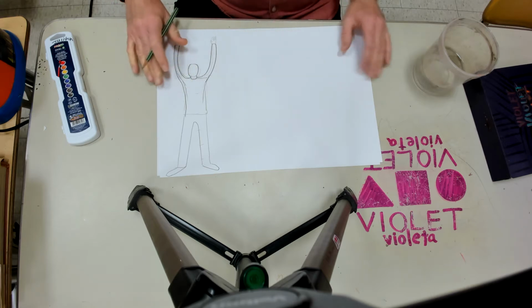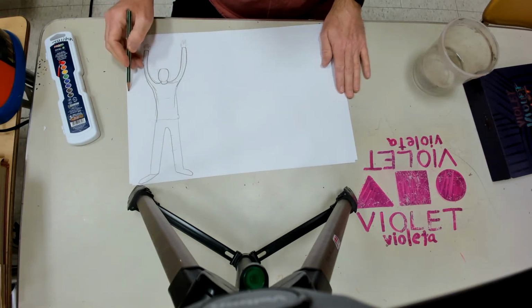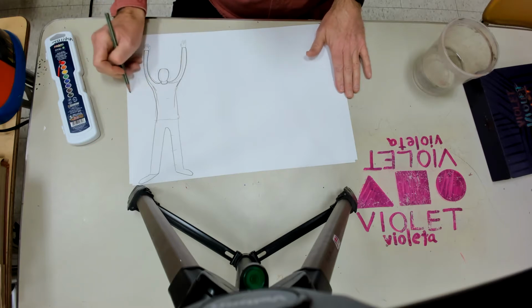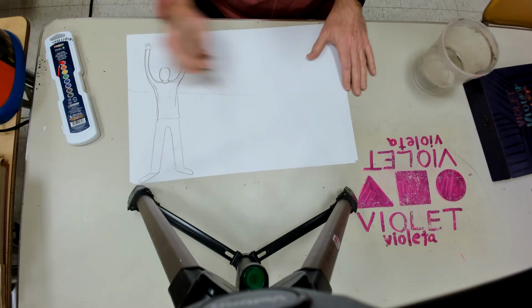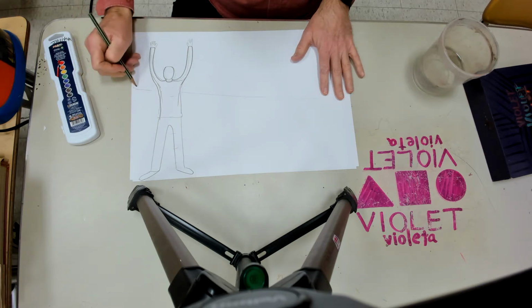And I'll put a face on them when I turn my paper over. All right. And then here's my horizon line. So I'm going to make my horizon line mountains.